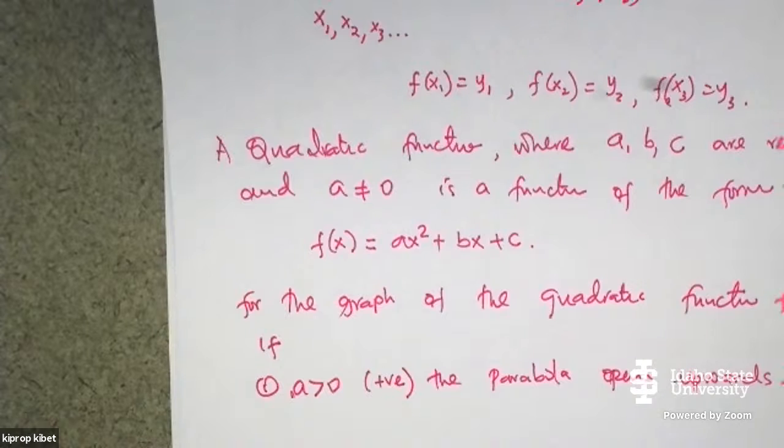So this one is opening upwards if a is greater than 0. If a is less than 0, then it opens downwards.